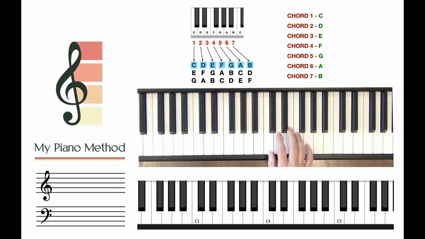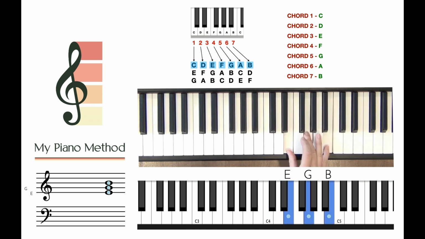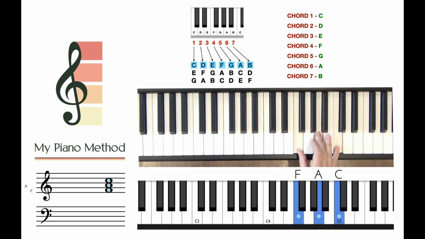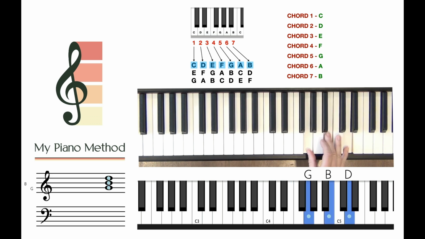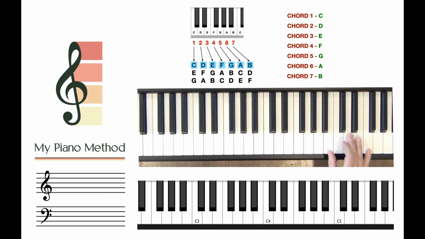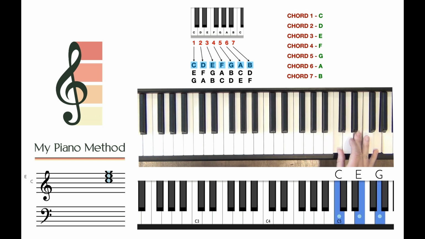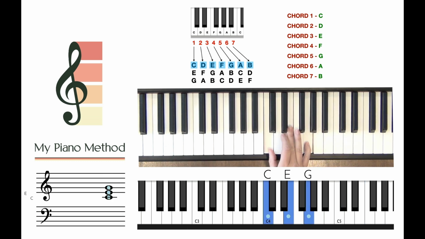So now that we know how to play a chord from every single note of the C major scale, we can number them. So the number 1 chord of a C major scale is the C. Number 2 is the D. 3 is the E, 4 is the F, 5 is the G, 6 is the A, and 7 is the B. And then we're back to our number 1 chord on a C. And this C is going to be the number 1 chord no matter whereabouts you play it on the piano.